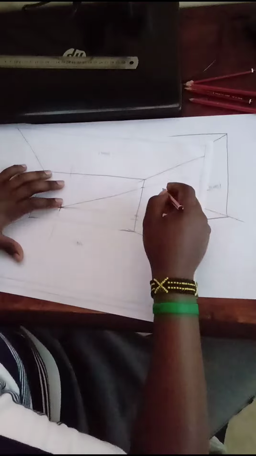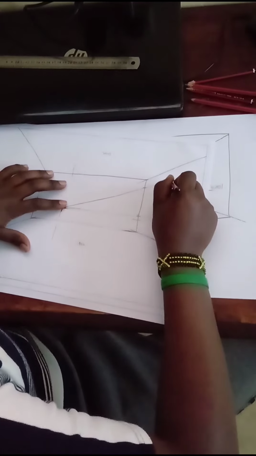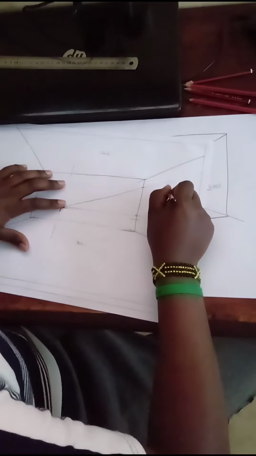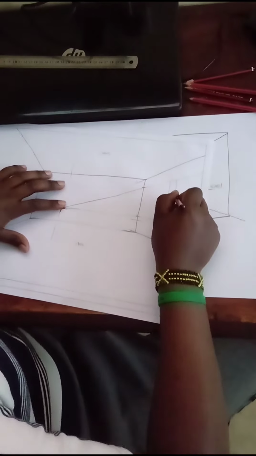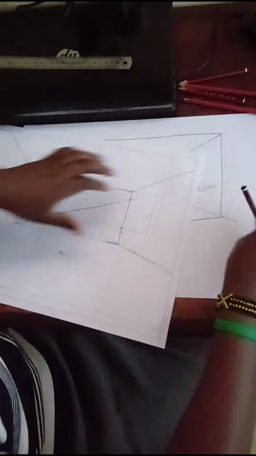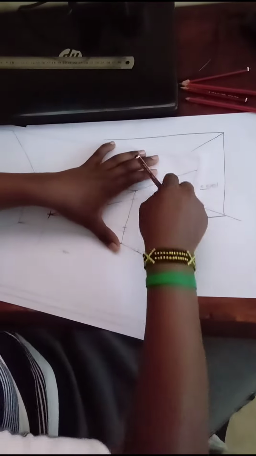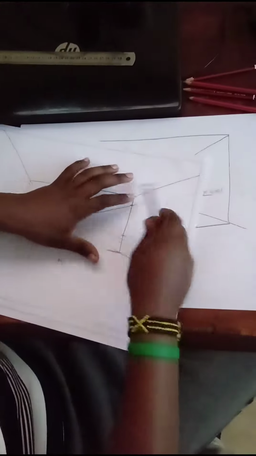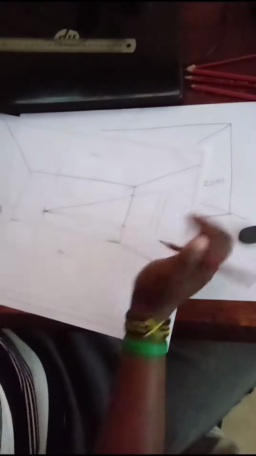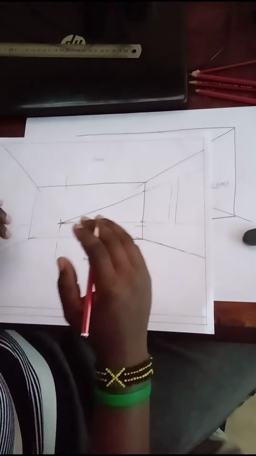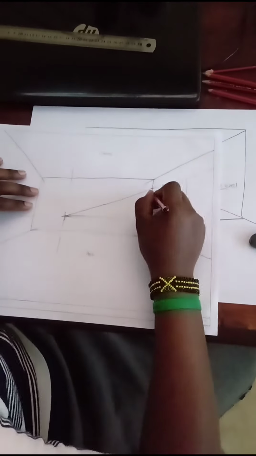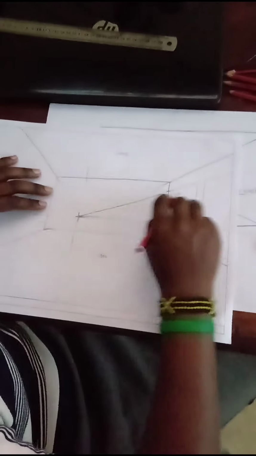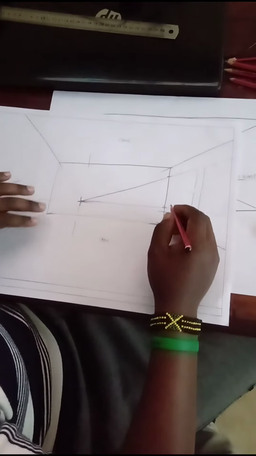So I can divide this space and have two windows. Those are two windows. So even all the details of the windows should also originate from the vanishing point.